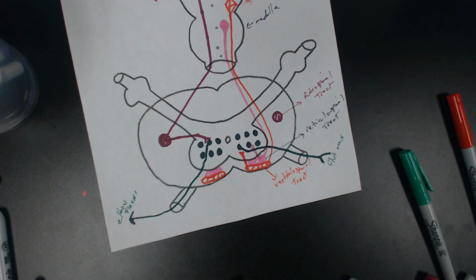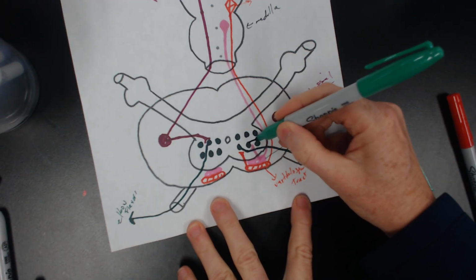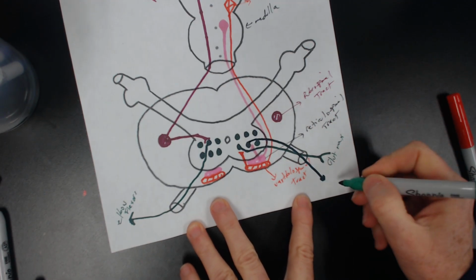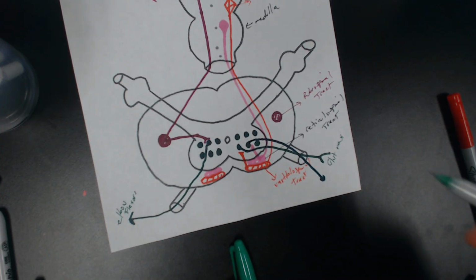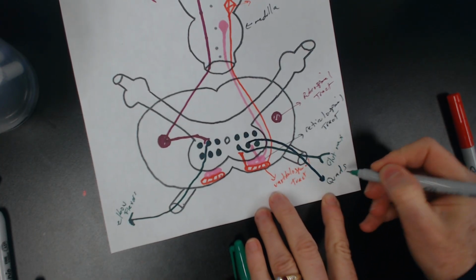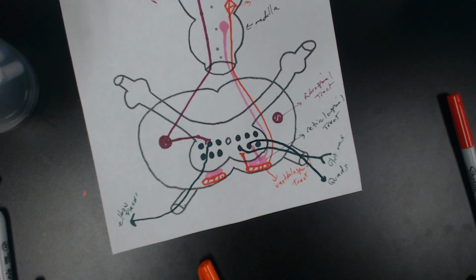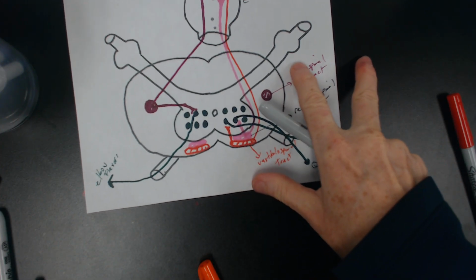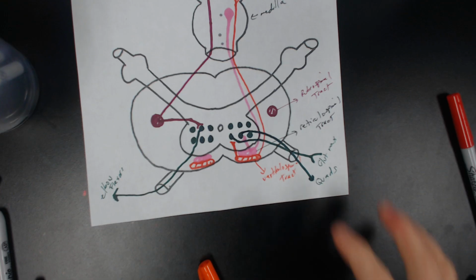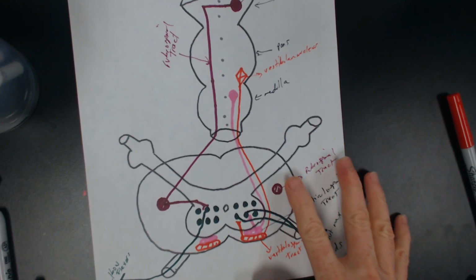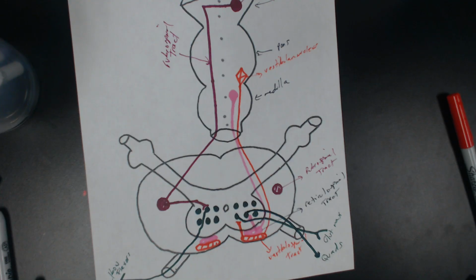Okay, reticulospinal. So if you want to think, let's put it in the middle here, and we can say quads. Right? Knee extensors. And just all basic concepts. Okay, you should think rubrospinal, elbow flexion, reticulo and vestibulospinal, extensors, extensor musculature, postural extensors. And that's it. That's the whole picture. Three different tracts: rubrospinal tract, reticulospinal tract, vestibulospinal tract.